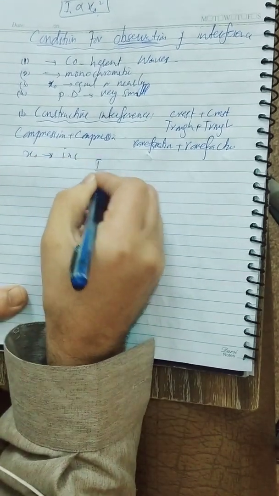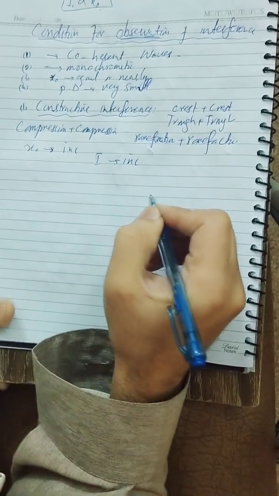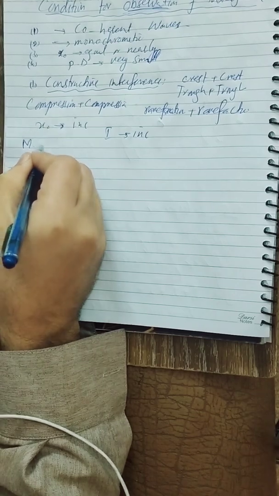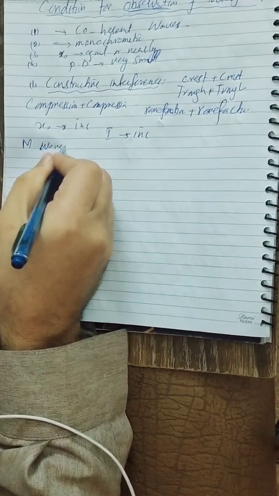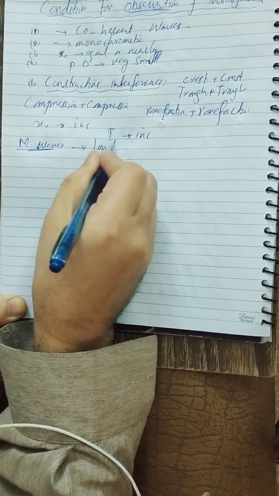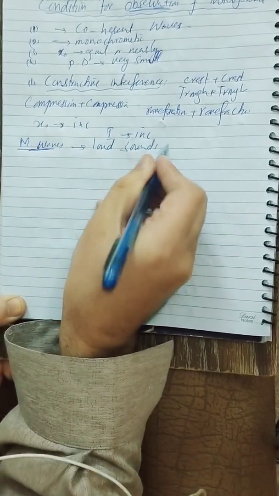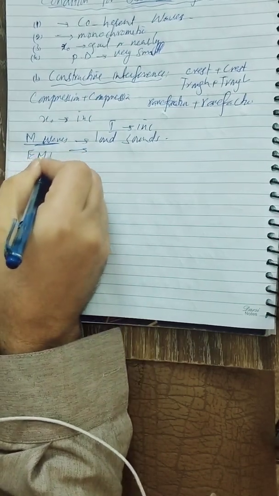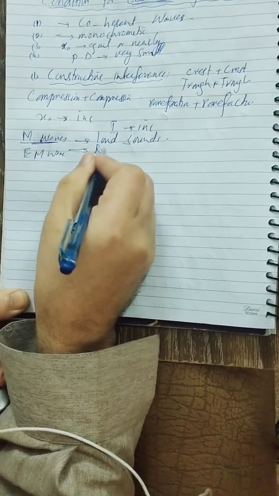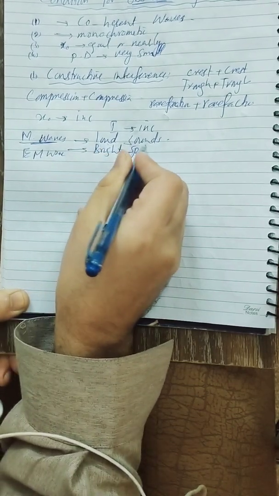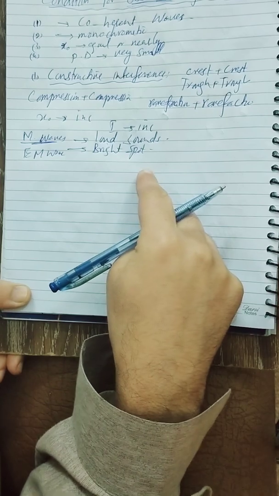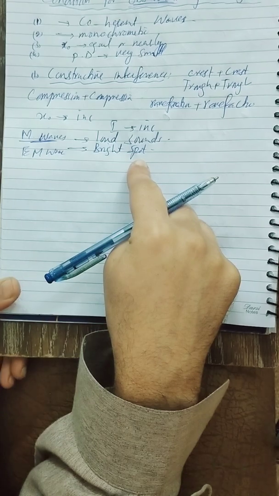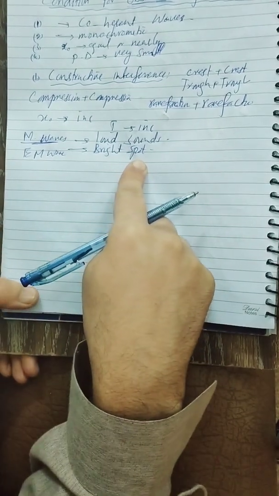When the amplitude increases, intensity will increase. So if it occurs in mechanical waves, a loud sound will be produced. These are the effects of constructive interference. When it occurs in electromagnetic waves, a bright spot will be produced. So whenever constructive interference occurs in a mechanical wave, a loud sound will be produced. When it occurs in electromagnetic waves, a bright spot will be produced.